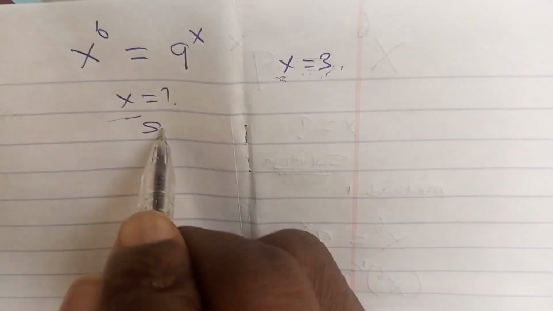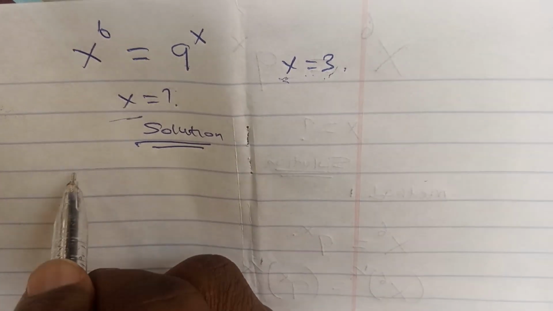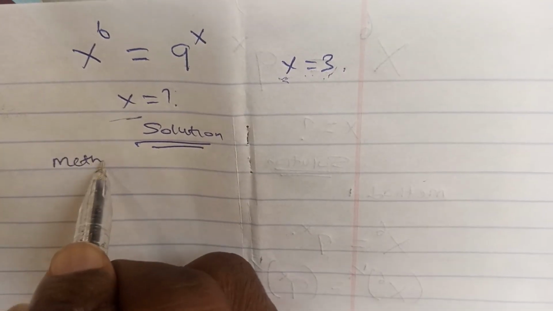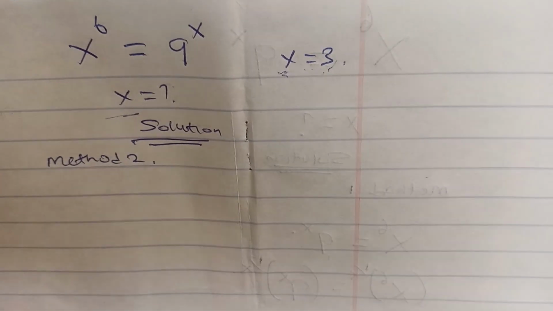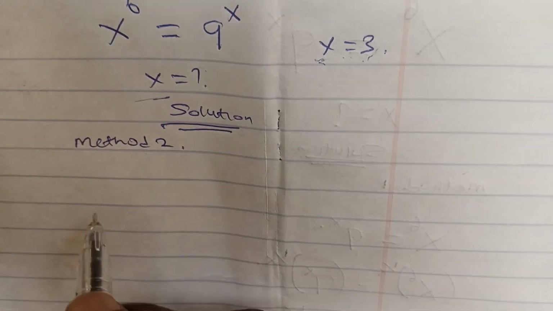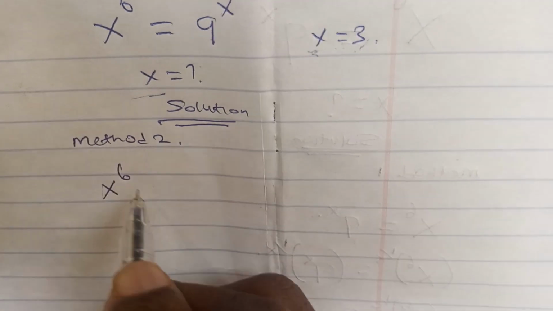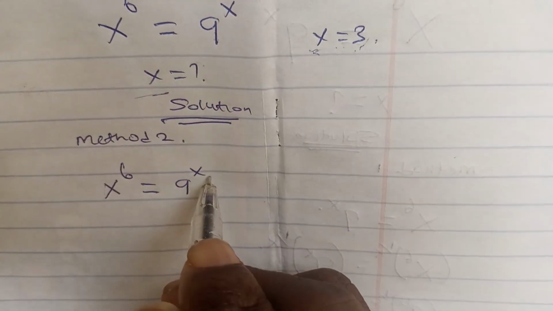So at this juncture, what am I going to write? I can write method 2. Then I write the question which says x to the power of 6 is equal to 9 to the power of x.